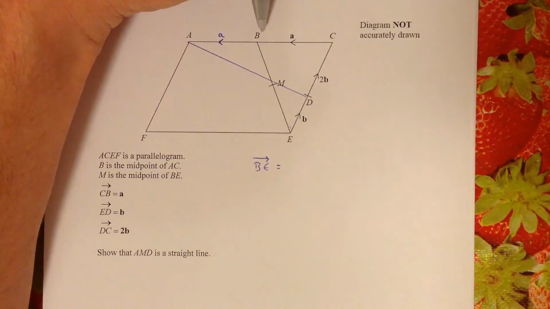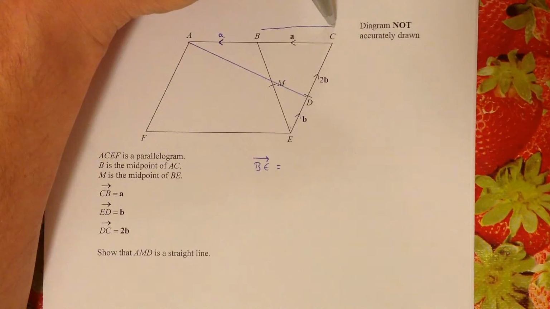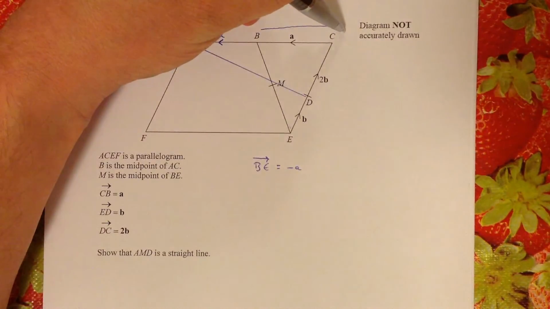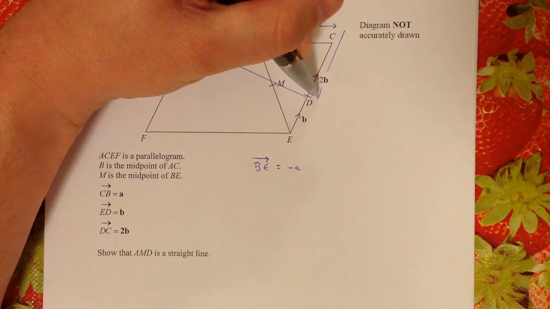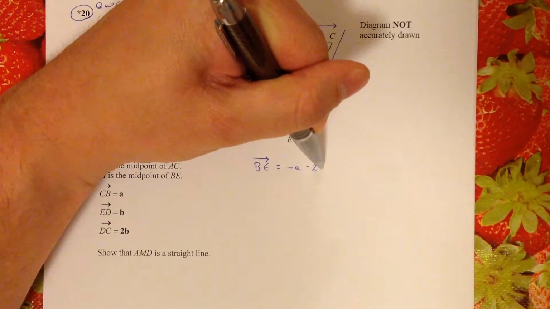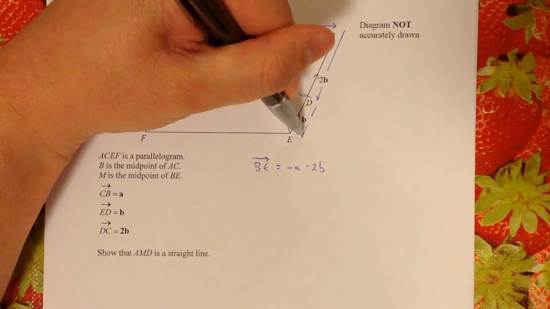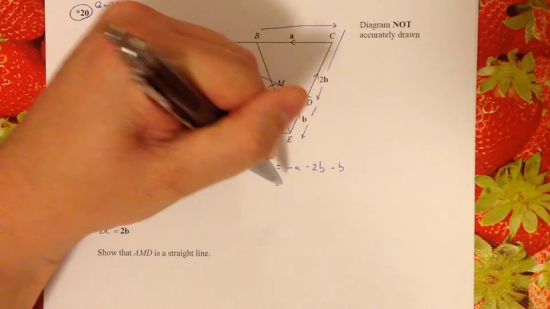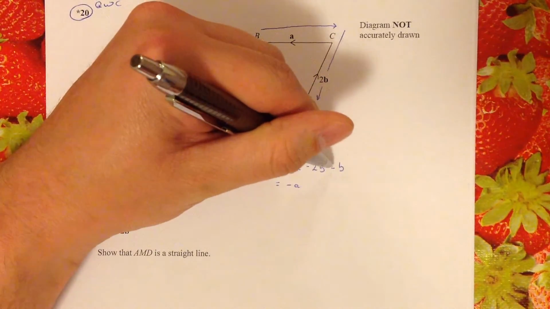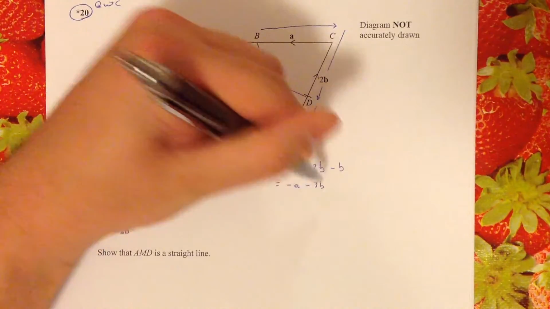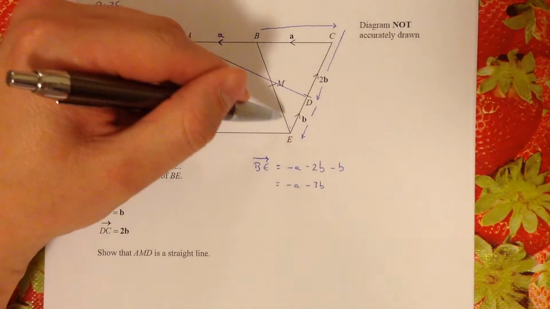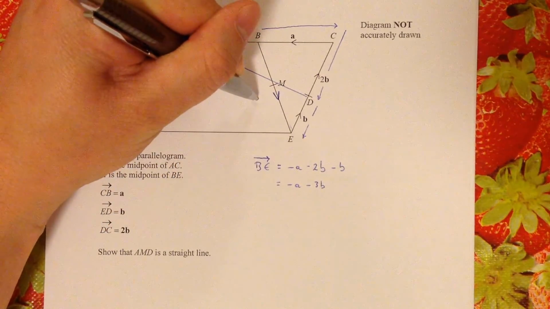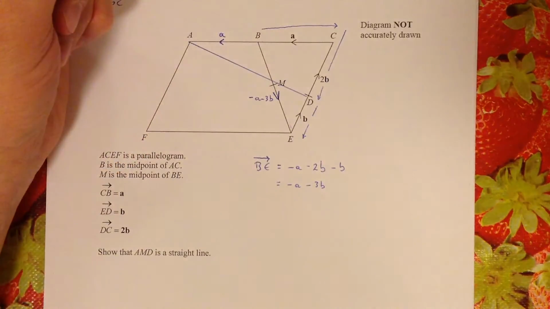I can, however, travel this way, and to travel along there I'm going against vector A, so that's going to be represented as negative A, and then I'm going to travel along here, and as I go I'm going against this 2B, so that becomes negative 2B, and I'm going against this B, so that's going to be negative B. So if we summarise all that information and simplify it, I've got minus A, minus 2B, minus another B is minus 3B. So I've now got the vector BE travelling in this direction as minus A minus 3B.